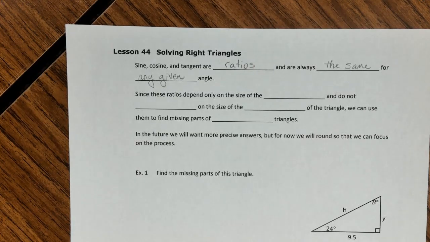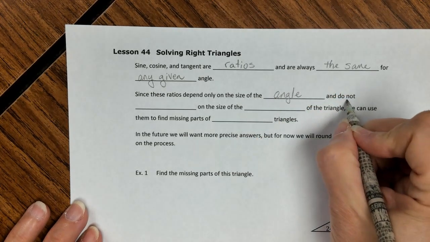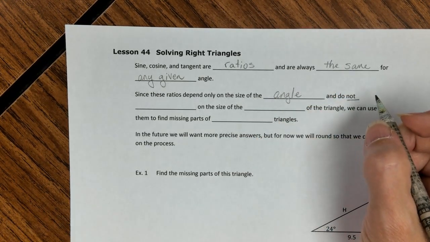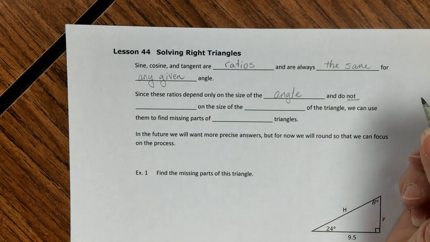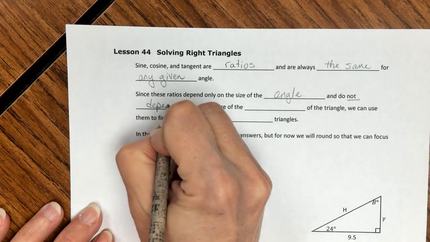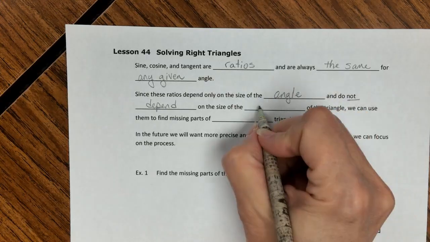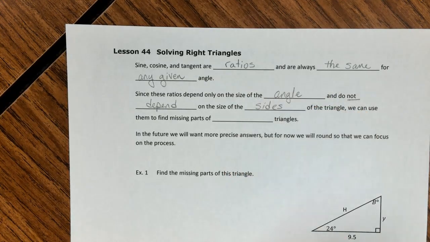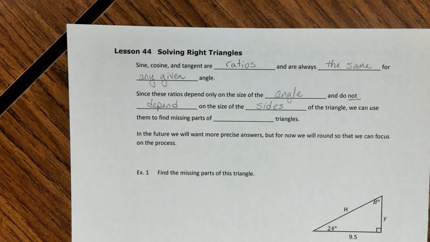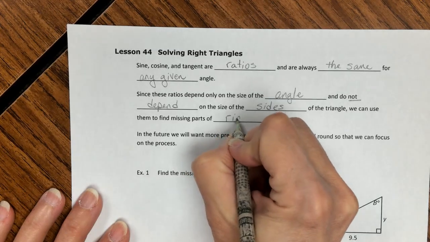Anyway, since these ratios depend only on the size of the angle, and do not depend on the size of the sides of the triangle, we can use these ratios to find missing parts of right triangles.